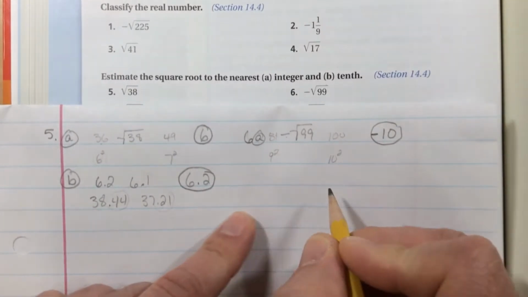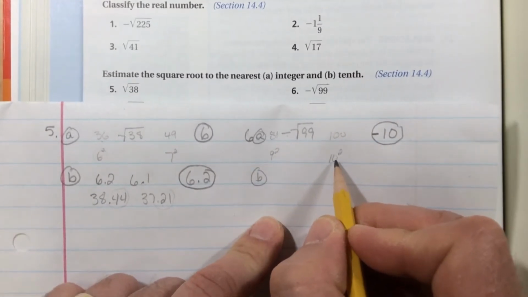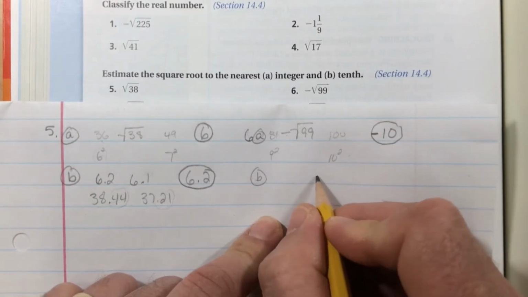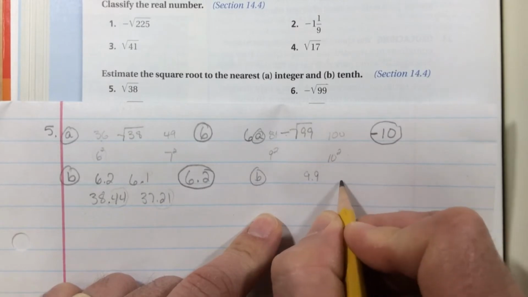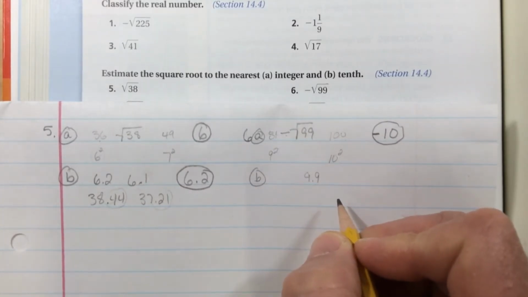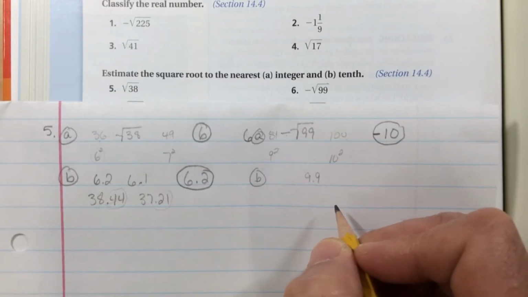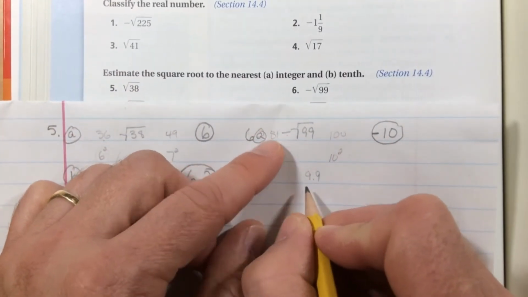That's the closest integer. To the 10th, since we're so close to this 10, but we're under 10, I'm going to go with 9.9. And then let's see what that is. So 9.9 times 9.9 equals 98.01.